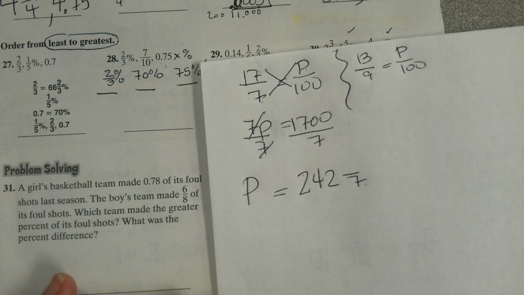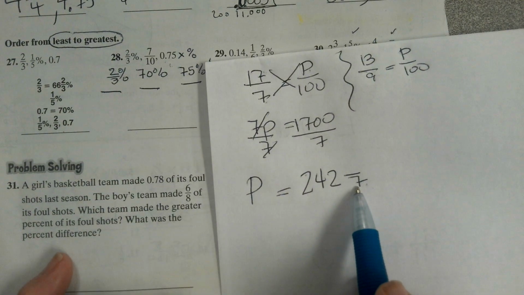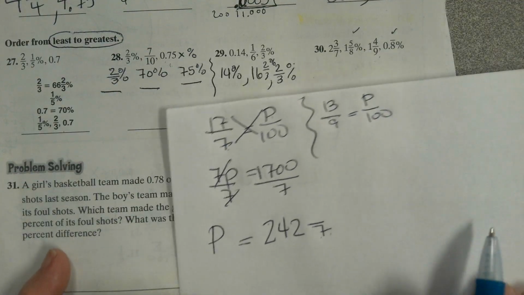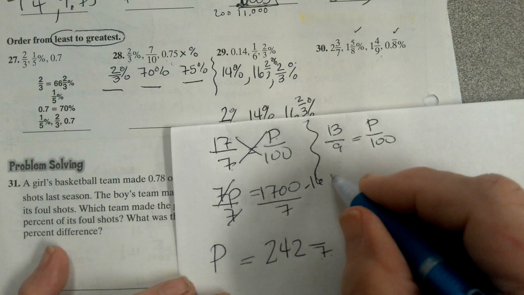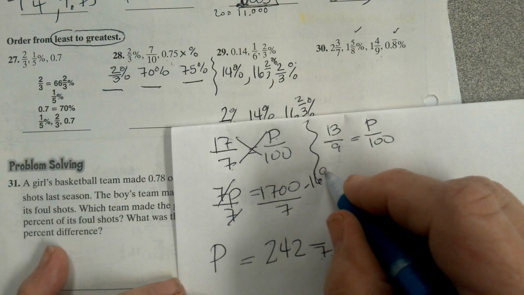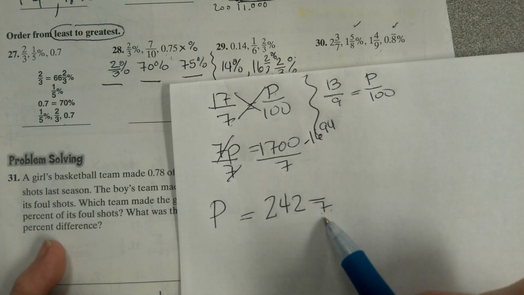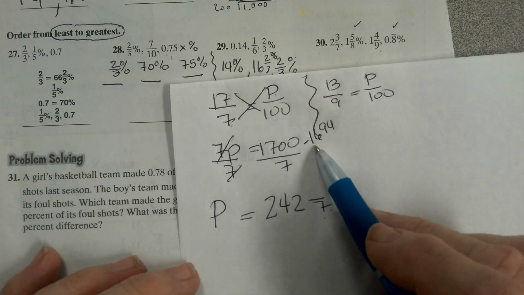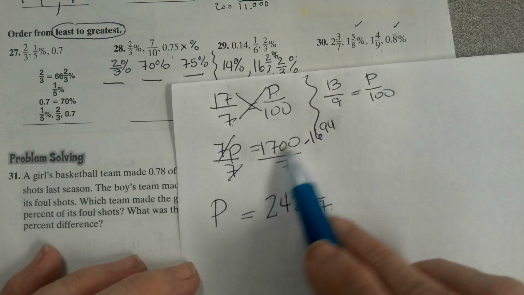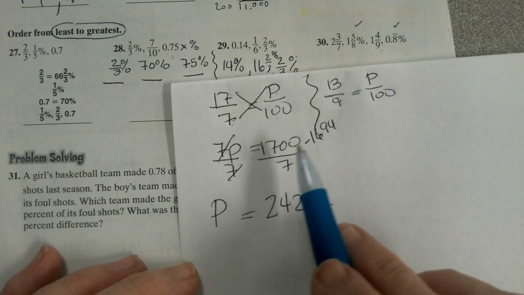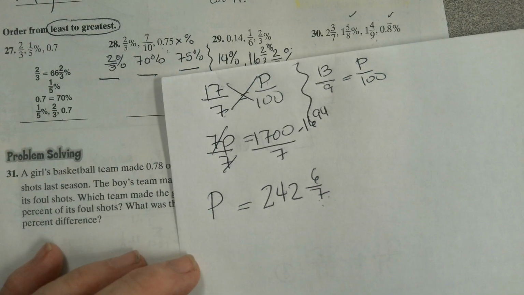Now, clear your calculator and go 242 times 7. And what do you get? 1,600 and what? 94. Okay, and put it right here. So to make 242 boxes with 7 jelly beans in it each, I needed 1,694 jelly beans. How many do I have left over? 6. You can tell right away. You're right. It's 6. So you take what you had minus what you used here, and that remainder is 6. That's how you put it in fraction.